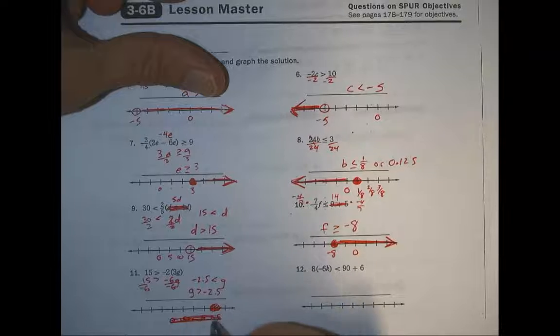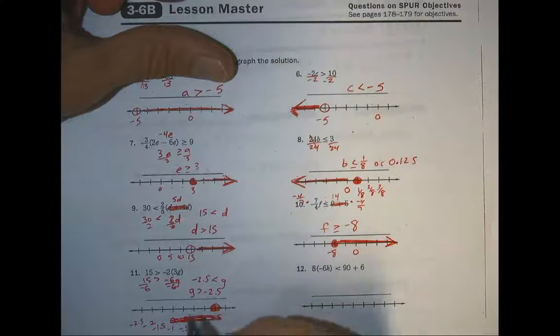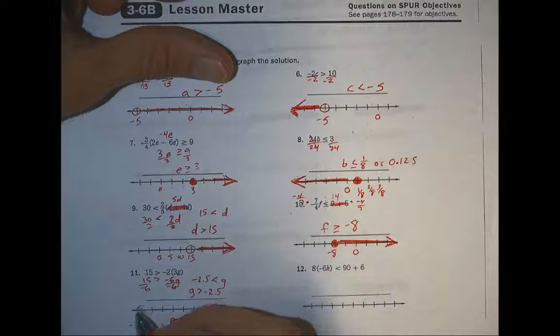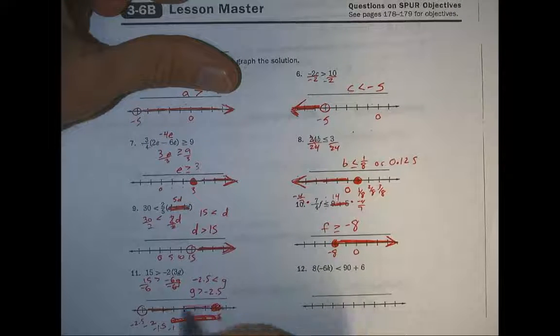Let's start over here. Let's put 0 up here. Negative 0.5, negative 1, negative 1.5, negative 2, negative 2.5. Okay, counting by 0.5 away from 0. And you don't have to put 0 on your graph. I just like it as a starting point. Okay, so g is going to be greater than negative 2.5. No equal sign, so I don't fill this in. And greater than is going to go this direction.